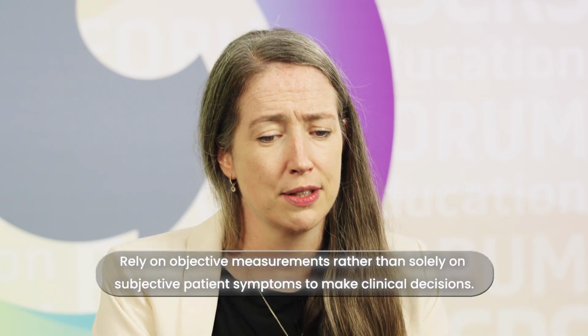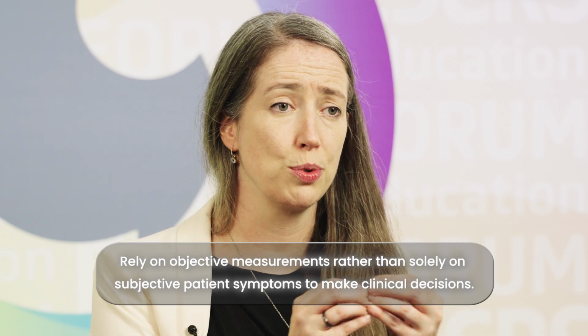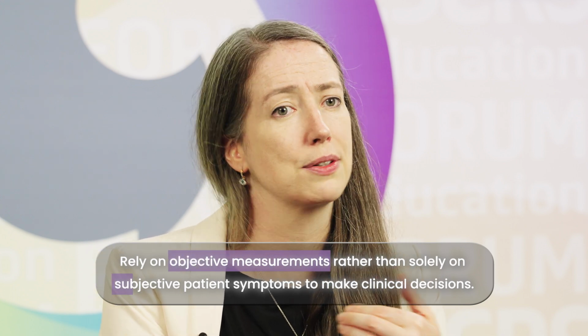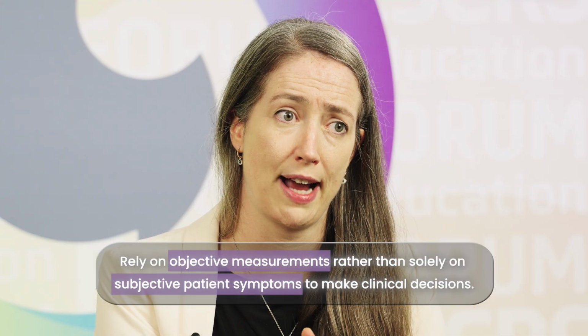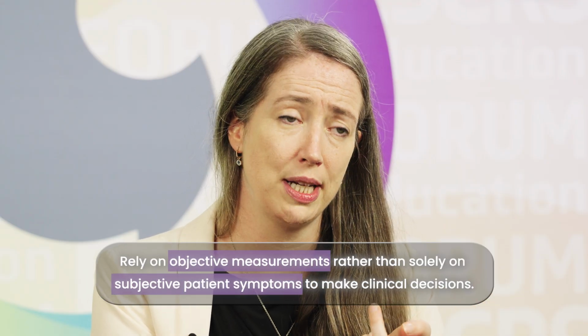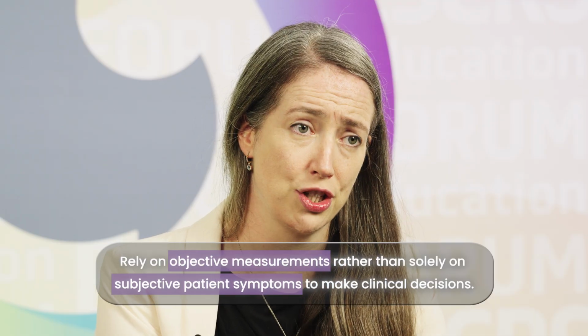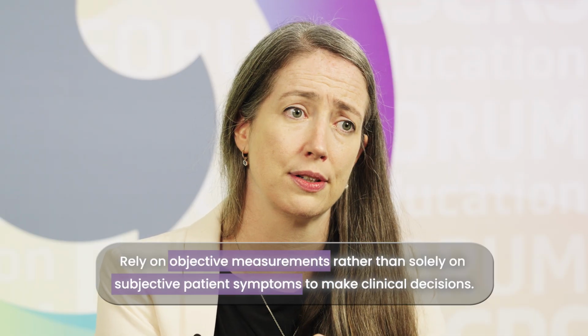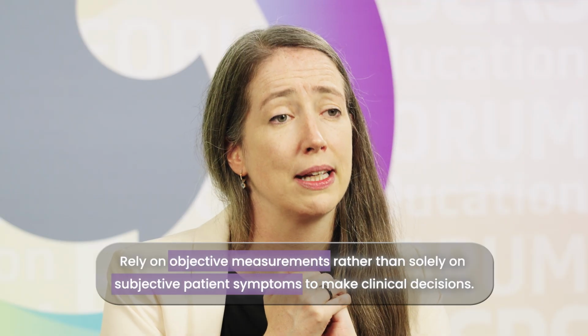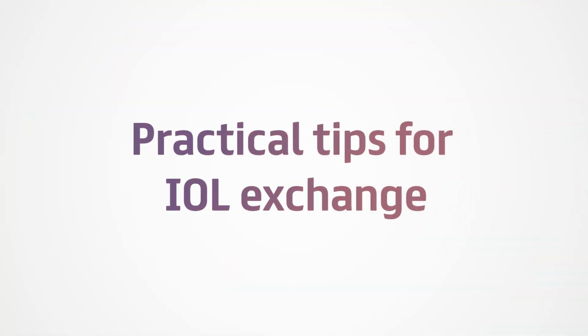The second part is indeed trying to put the patient's symptoms into an objective measurement, because patient's symptoms alone can be difficult to advise one course of action versus another. But once you see on the aberrometry and you see on the retroillumination that lens is in the sulcus, then you have a much firmer ground to stand on when you make your advice to the patient.